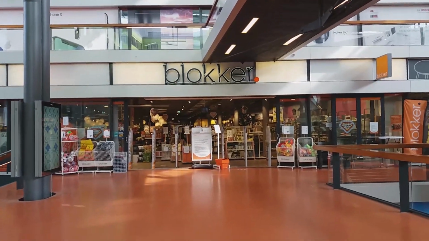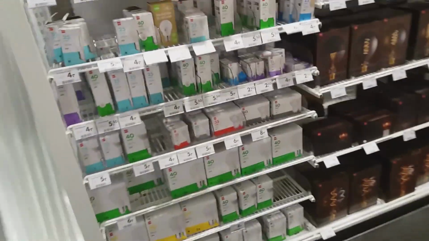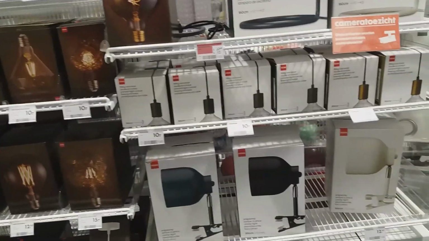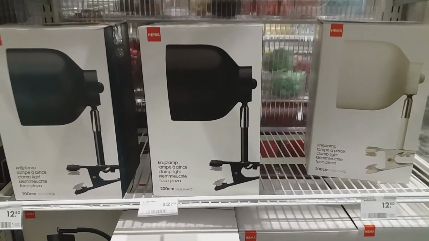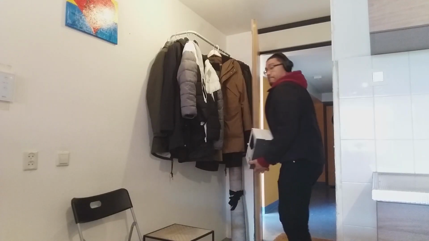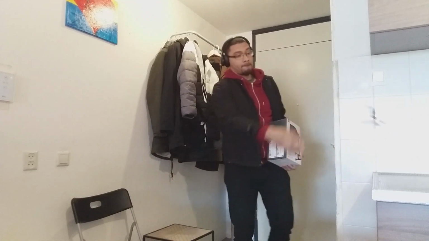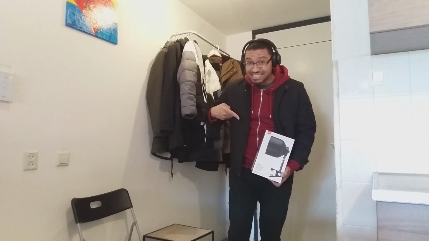So no lamp, but there are other places I can go, so on to the next shop. Again, no lights, but there is still one place I can check, or 2 places I can check, and then I'll be on my way. Winner, winner, chicken dinner. Lights.